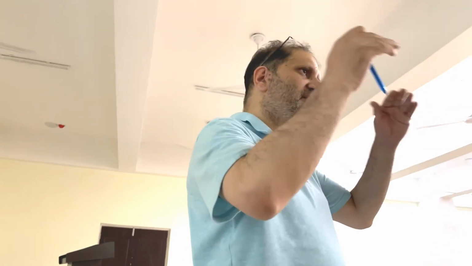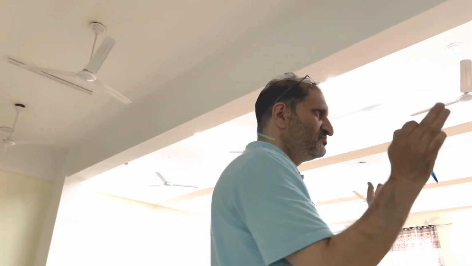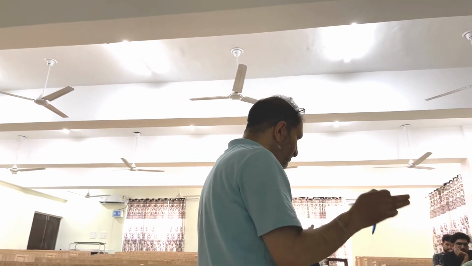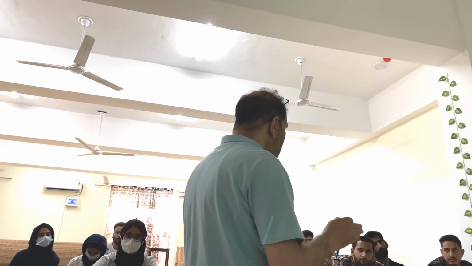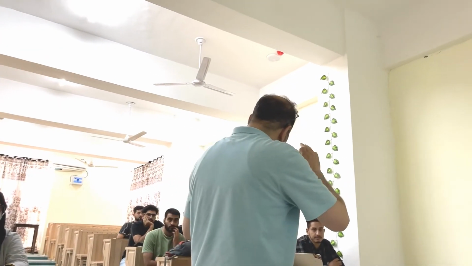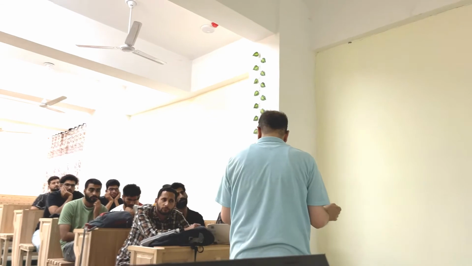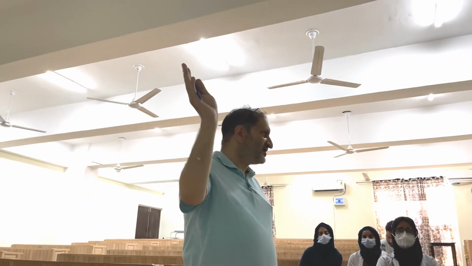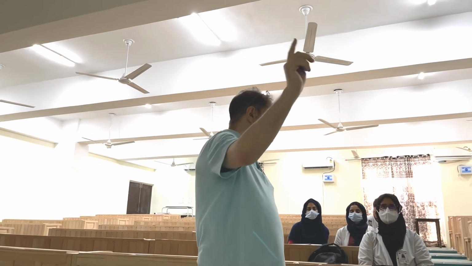So above the optic chiasm, there is homonymous hemianopia. That means temporal field of one eye, nasal field of the other. Suppose in this case, the right eye has the nasal field and the left eye has the temporal half of the field affected. Then we go to the lateral geniculate body.